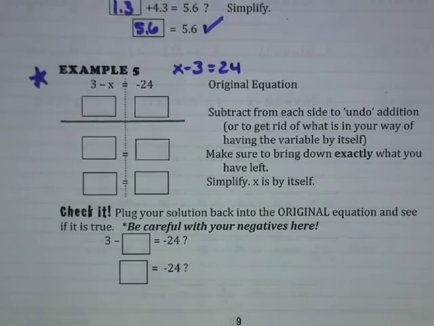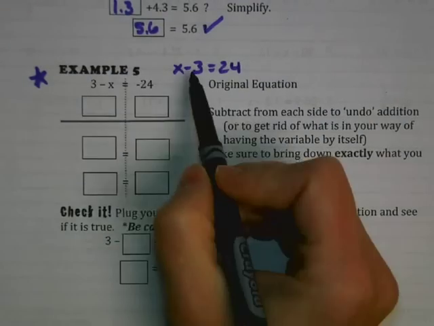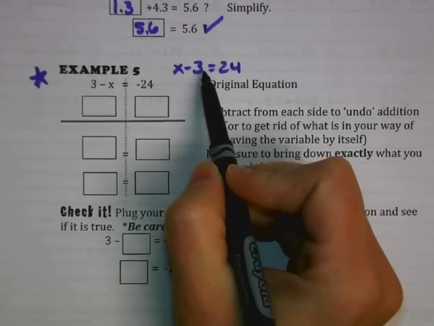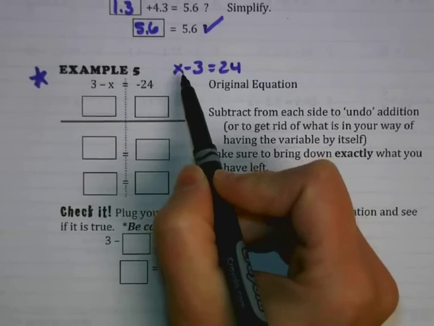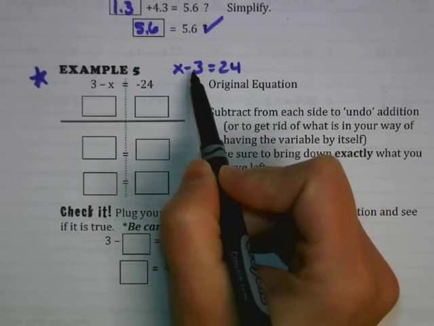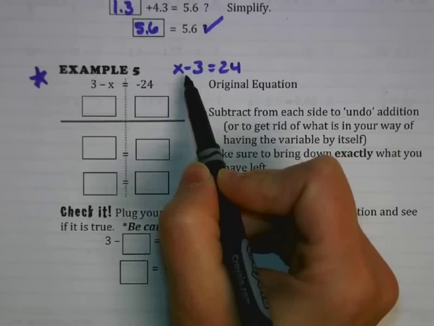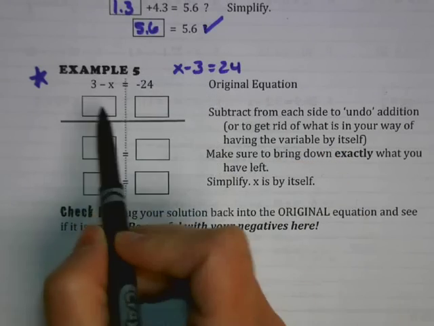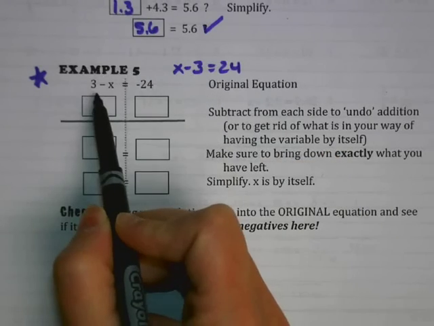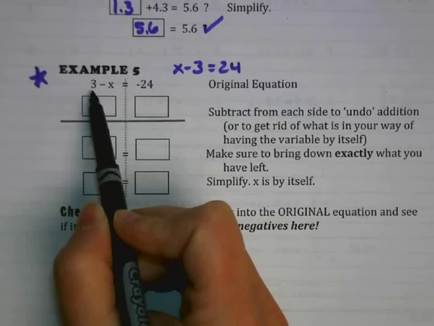X minus 3 equals 24. We were always having a number subtracted from a variable. And so that way, if we added 3 to both sides, the minus 3 would go away and we'd have our variable by itself. The problem is here that people look at this as subtraction and they say, oh, we should add.